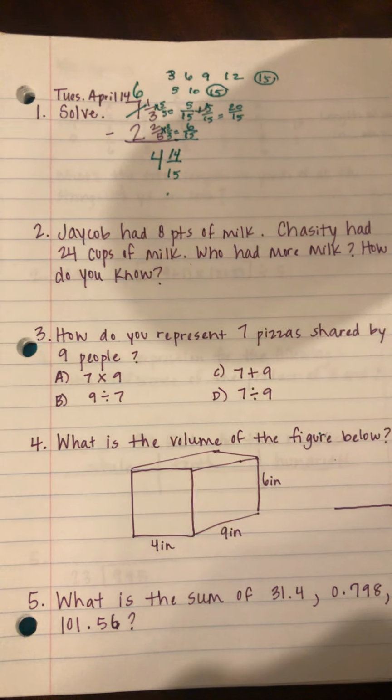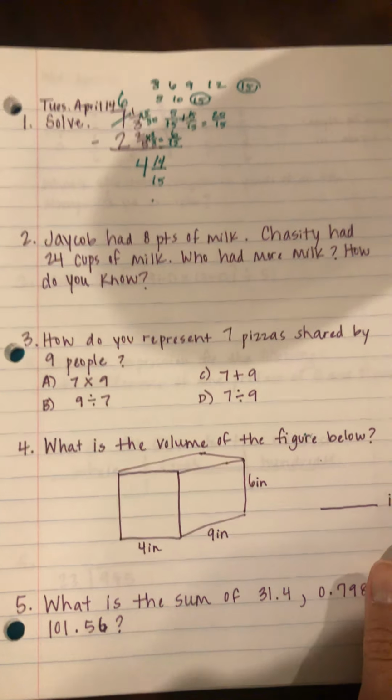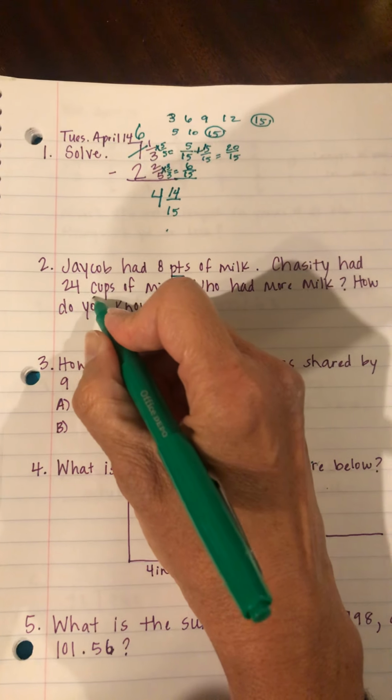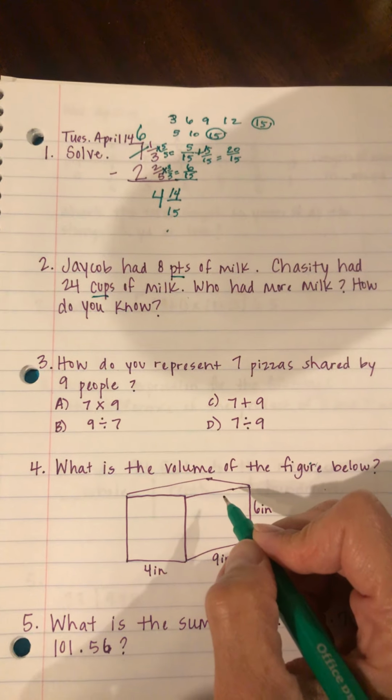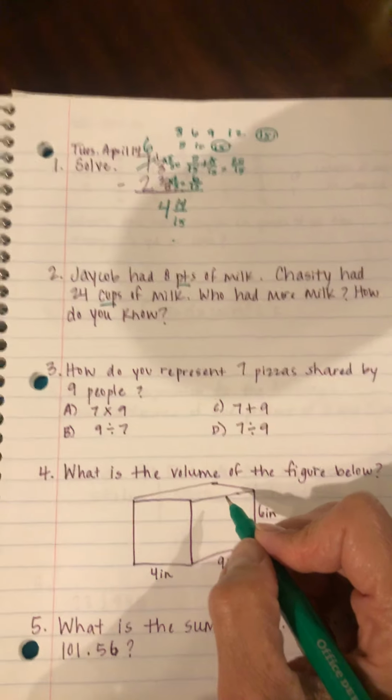Number 2, Jacob had 8 pints of milk. Chastity had 24 cups of milk. Who had more? Well, I notice that Jacob is in pints and Chastity is in cups. So I need to get them into the same measurement before I can compare them. So that's how I'm going to know who has more.